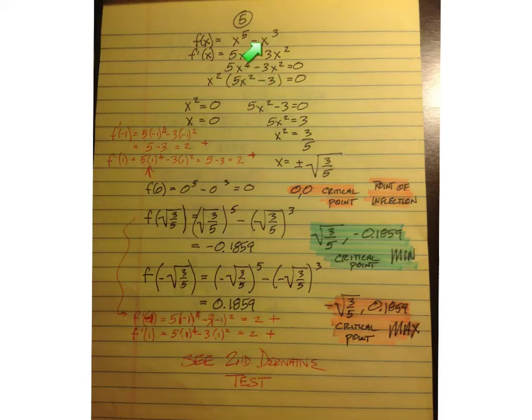On this one, when you solve for x after the first derivative is taken, you come back with x equals 0, and then you have x squared equals 3/5. So x is plus or minus the square root of 3/5, or 0.6. So you're going to have 3 different points to find. When you plug in 0 for the original function, clearly that comes back to be 0. And that's going to be a point of inflection because it's going to have neither a maximum or a minimum.